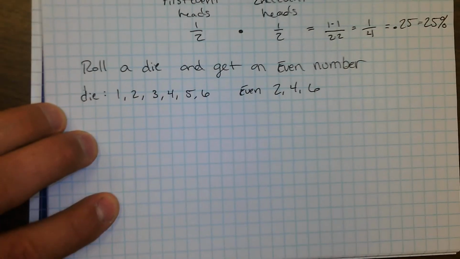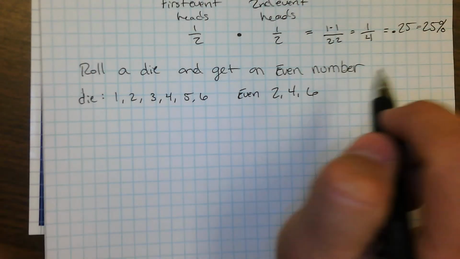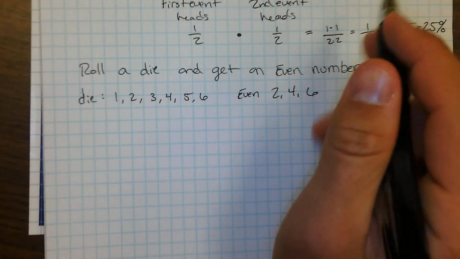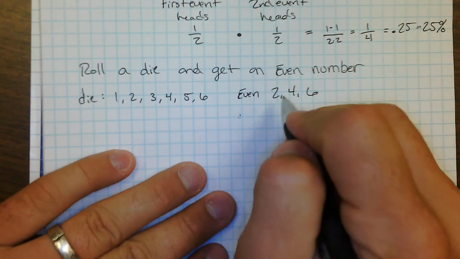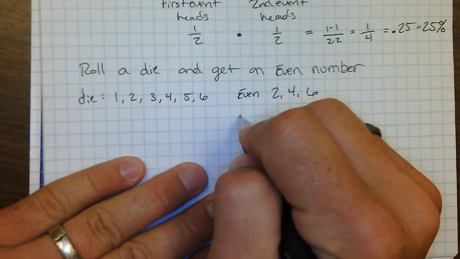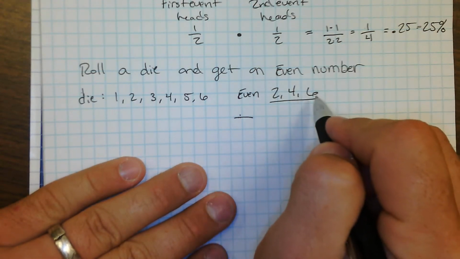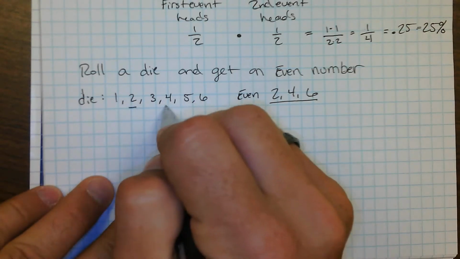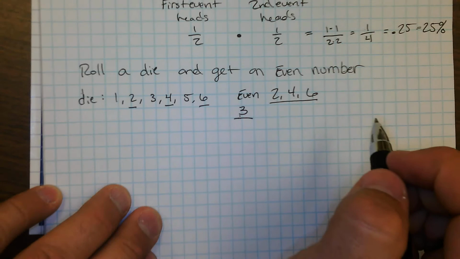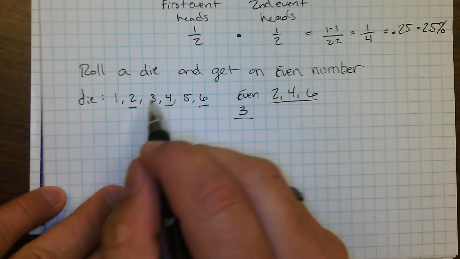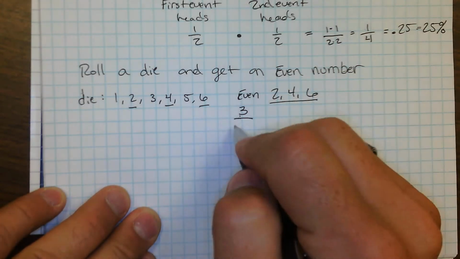So, whenever we want to find the probability of rolling a die and getting an even number. Remember, the numerator are the outcomes we're looking for. So on top, the outcomes we're looking for are 2, 4, and 6, because those are the only even numbers on a die, which there's 3 of them, divided by the total number of outcomes, 1, 2, 3, 4, 5, 6.